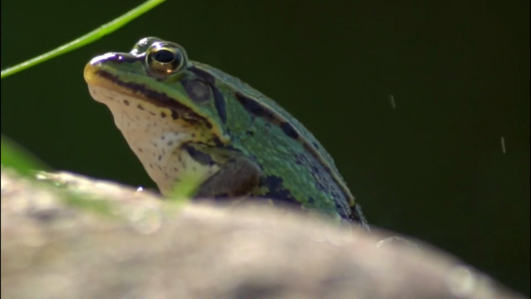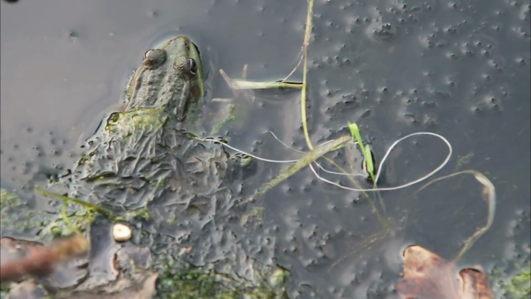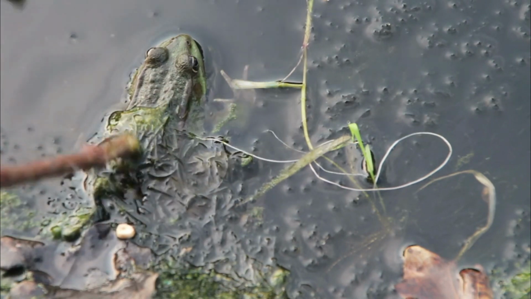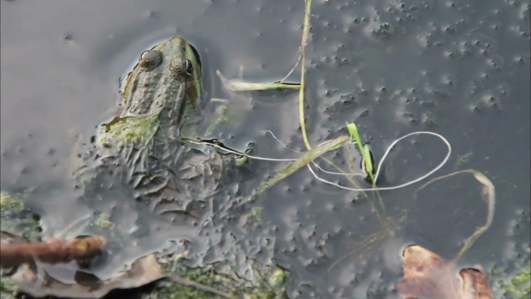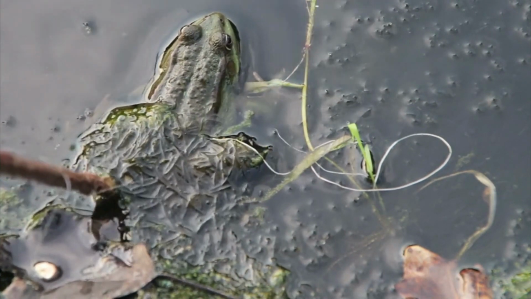Number 5. Diet. Common frogs are carnivorous and have a varied diet. They primarily feed on insects, spiders, worms, and other small invertebrates. Tadpoles, the larval stage of frogs, have an herbivorous diet, feeding on algae and plant matter.